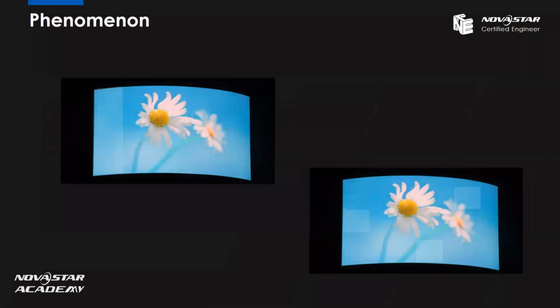First, let's check these two pictures. So what's wrong with these two pictures? Let's check the left picture. Obviously, the brightness of the left side is different from other parts. And in the right picture, some cabinets' brightness is different from other parts. So actually, these are two situations that we encounter more often. So why does the screen encounter this problem?